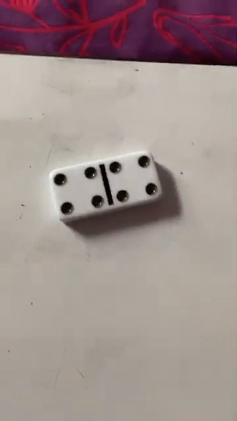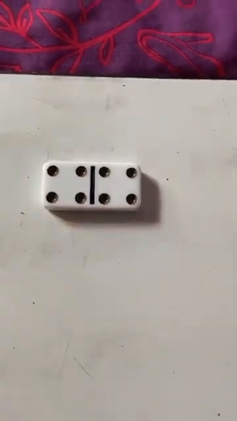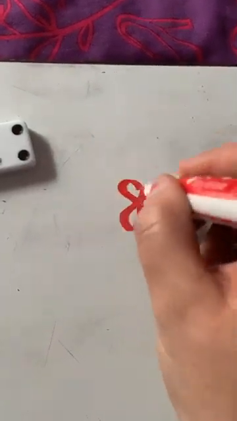So for your game today, this is what I want you to do. You're going to need either dominoes or dice. It doesn't matter which one. Okay? And I want you to pick a domino. I've got my domino. On this domino, I have 4, 5, 6, 7, 8. So my number is going to be 8. So I'm going to write my number 8.